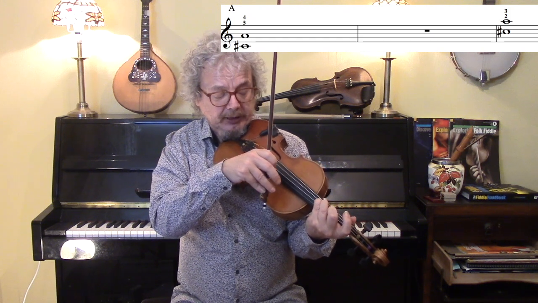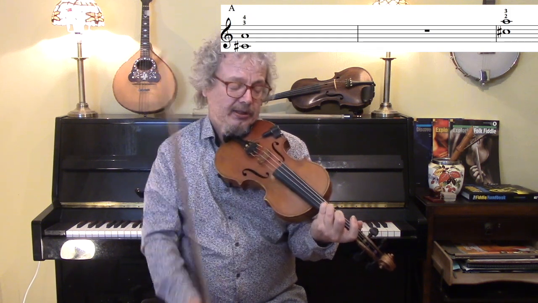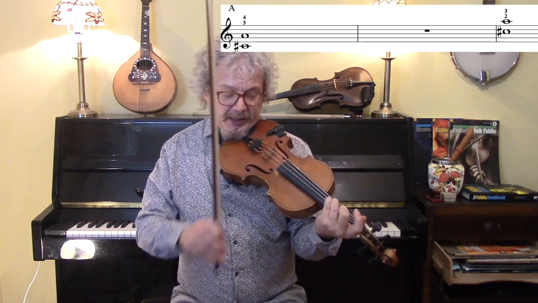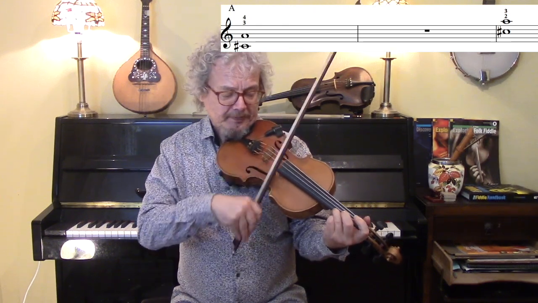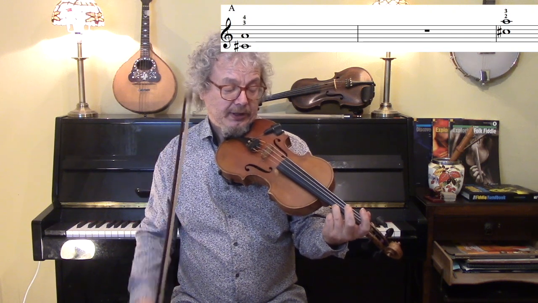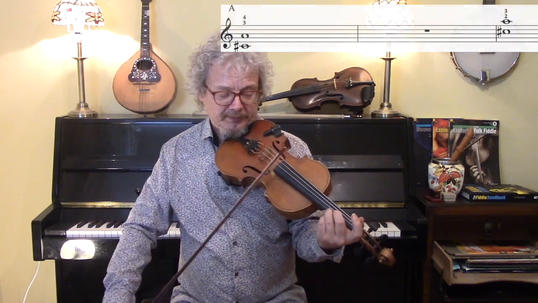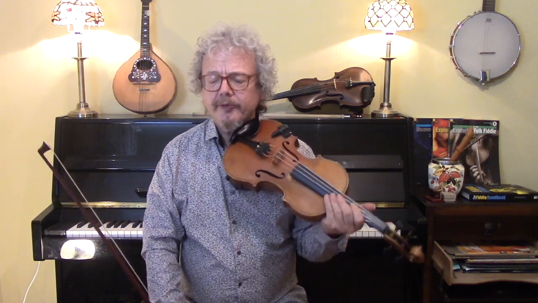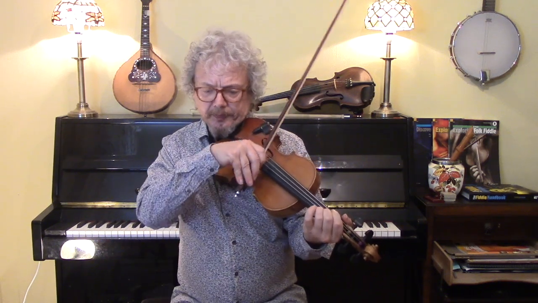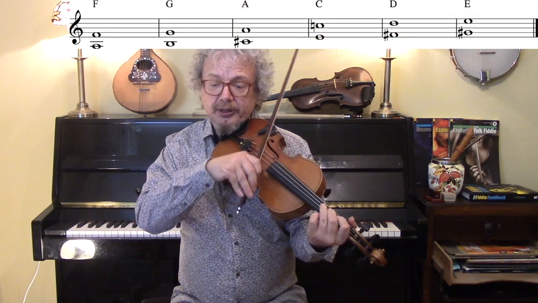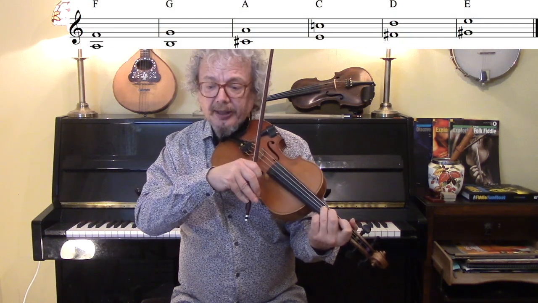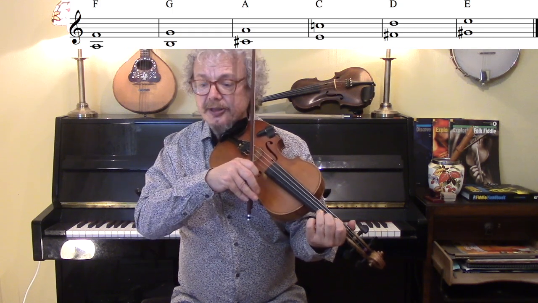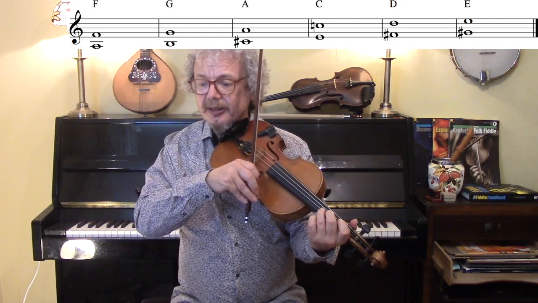But fourth finger roots are not very easy to play in tune, so you might decide that you want to do that A, and then second finger, next string down, touching, is there. So here's a little run through some of the more common chords: F, G, A, C, D, E.